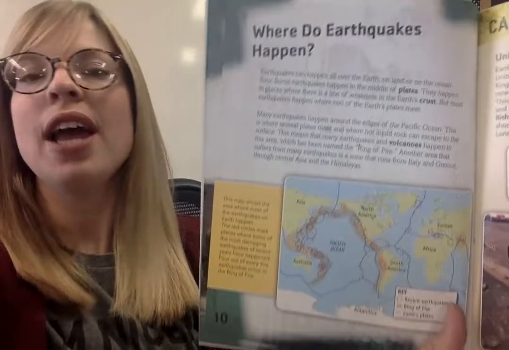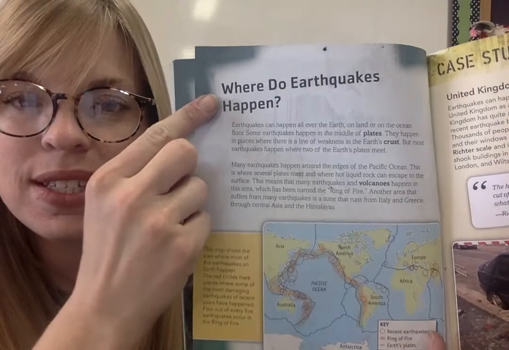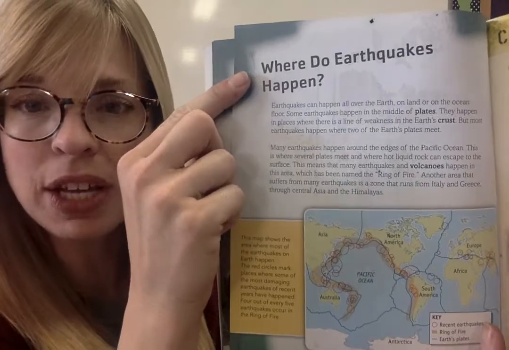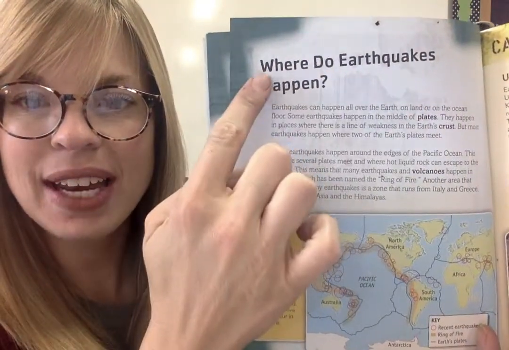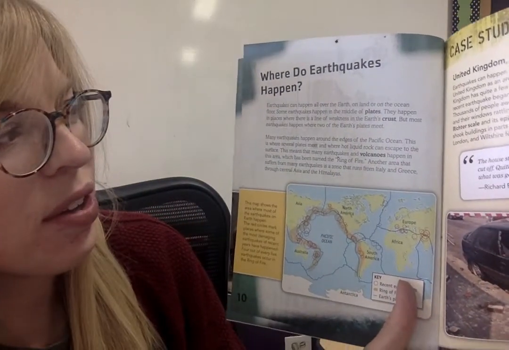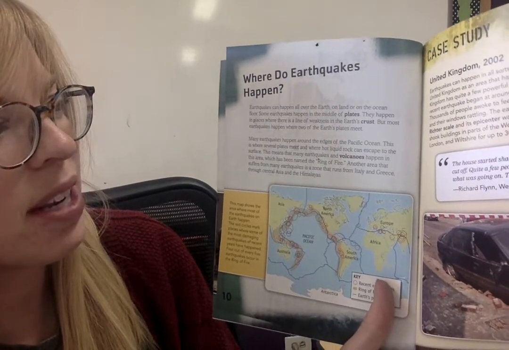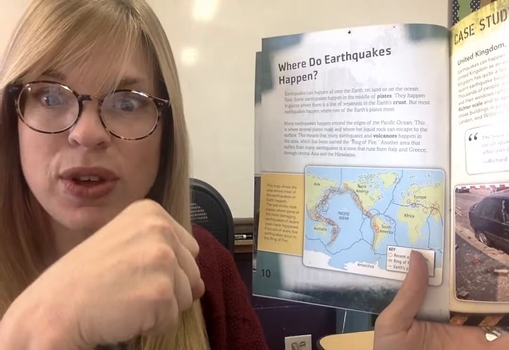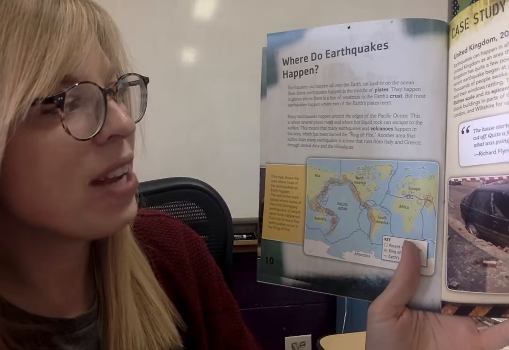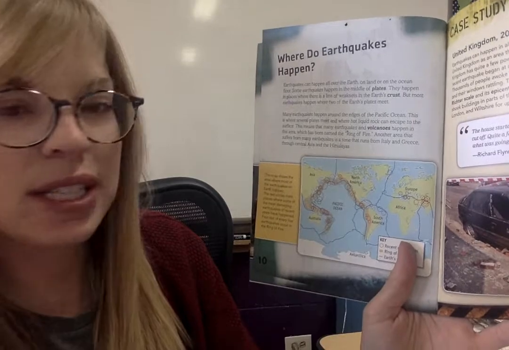All right. At the very beginning, you will notice very big words at the top. This is called the heading, and it's kind of like the title of the page. So I'll say that word again, heading. Earthquakes can happen all over the earth, on land, or on the ocean floor. Some earthquakes happen in the middle of plates. Remember those that we talked about? They happen in places where there is a line of weakness in the Earth's crust. But most earthquakes happen where two of the plates meet.